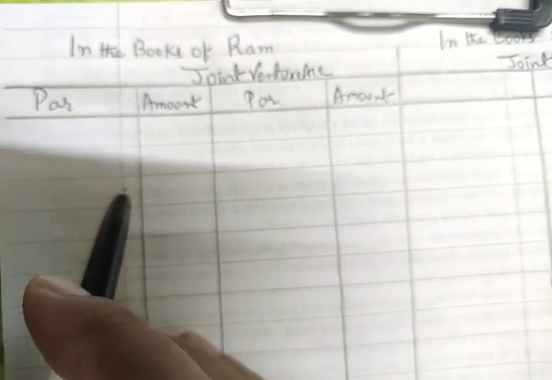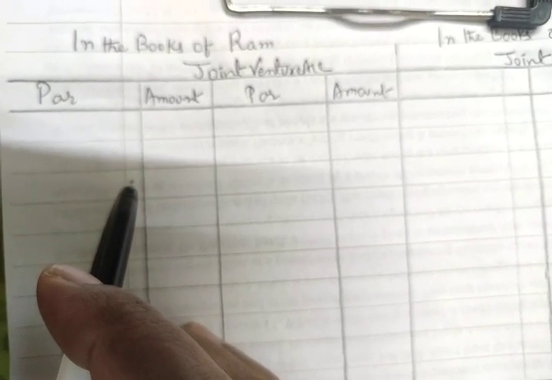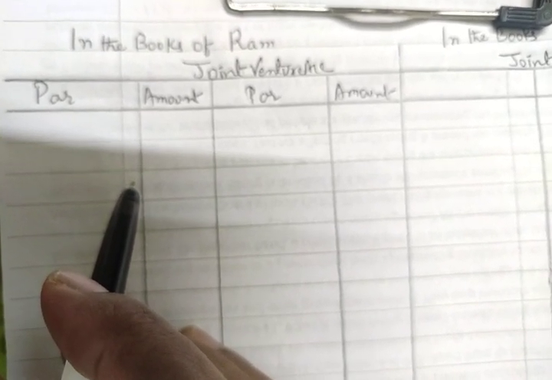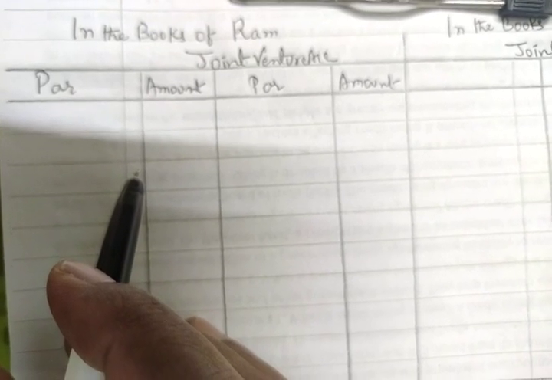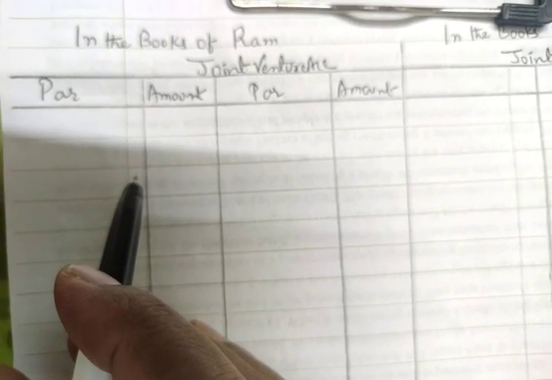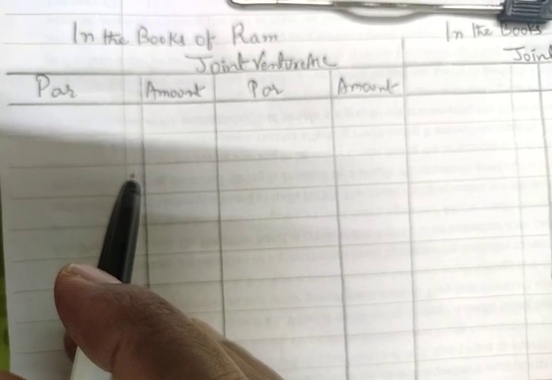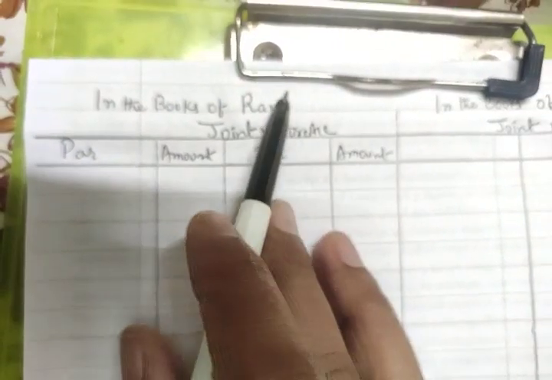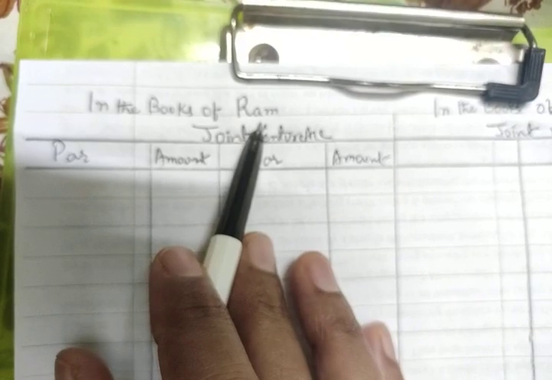If we go again with the question from where the amount started, the information is Ramaya has purchased goods worth rupees 10,000. So this is Ram's account only, Ram's book only.